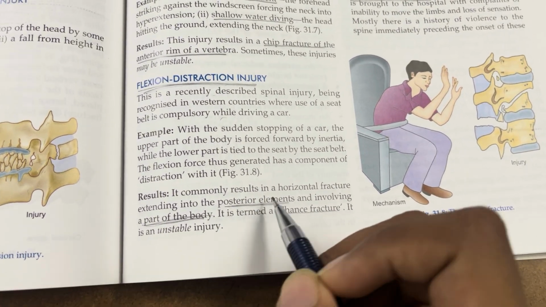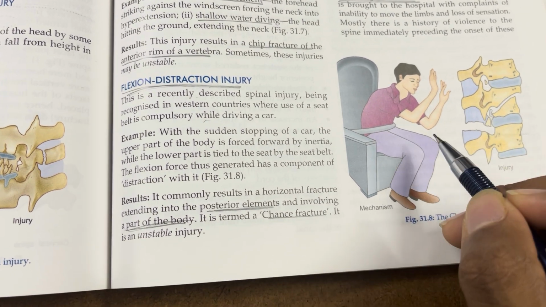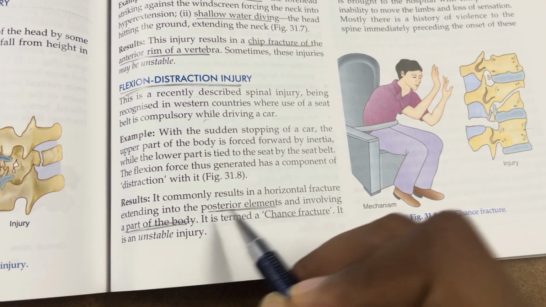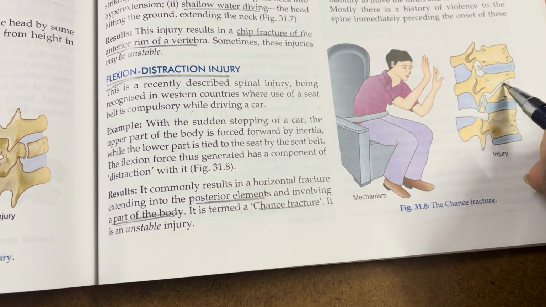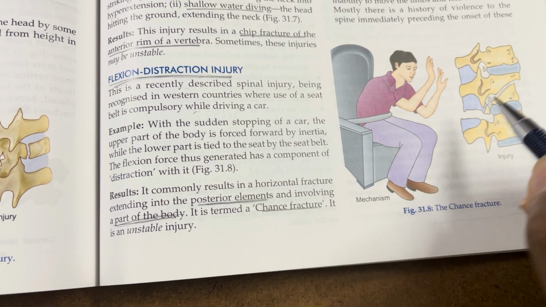So it results in a horizontal fracture extending onto the posterior elements, involving a part of the body as well. Okay, so it extends through the posterior elements, and it also involves the body. So it is termed a chance fracture, and it is an unstable injury.